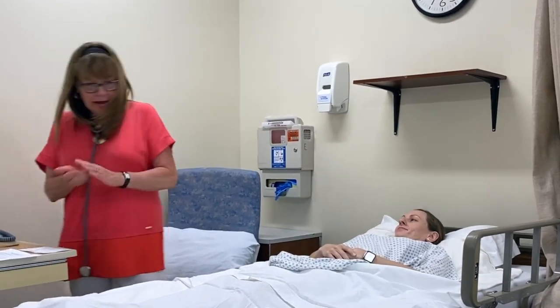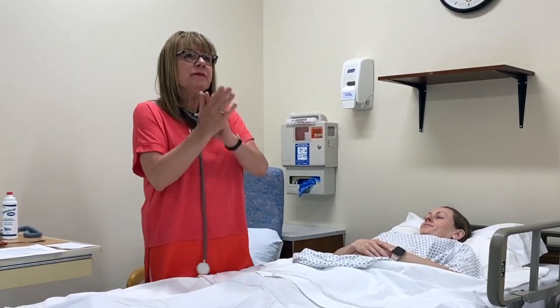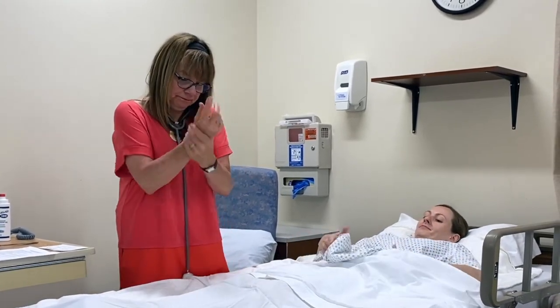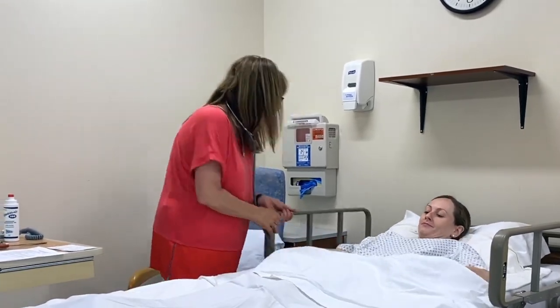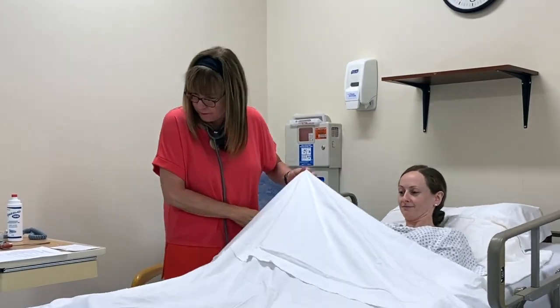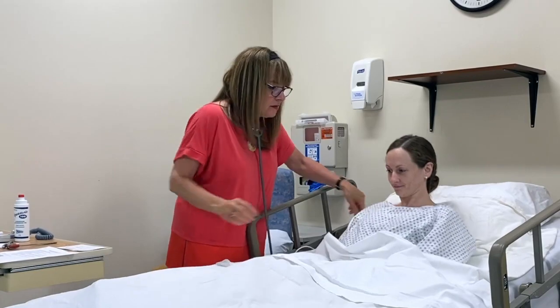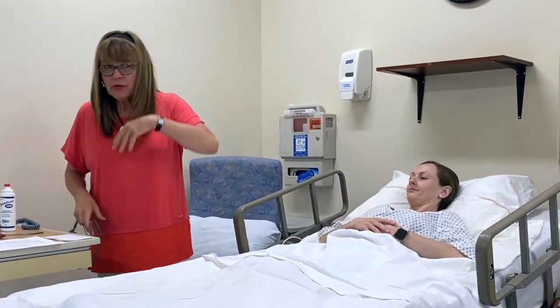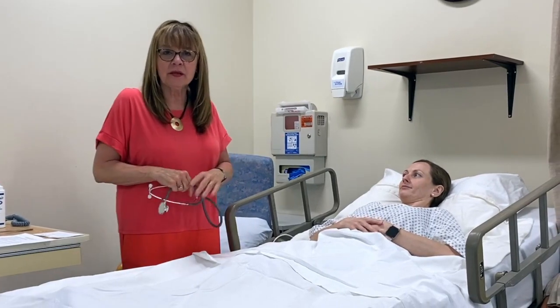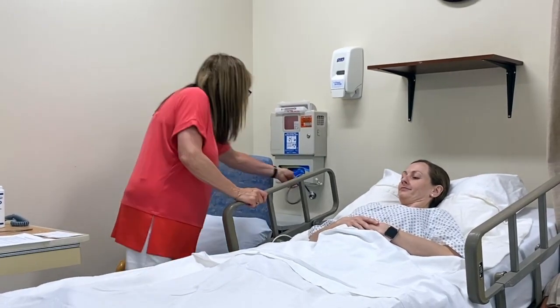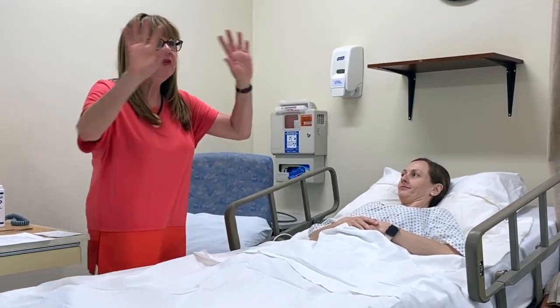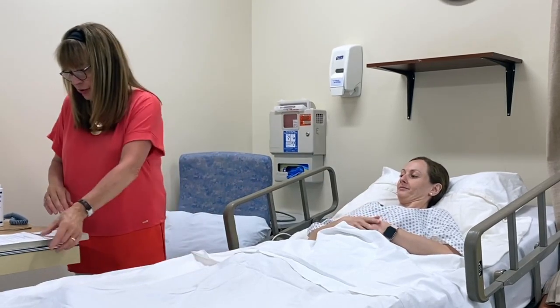Okay, the last part of this assessment is going to be the peripheral vascular assessment. When we're assessing the peripheral vascular system, we're assessing circulation that's running through the body, all of that perfusion going through the vasculature.